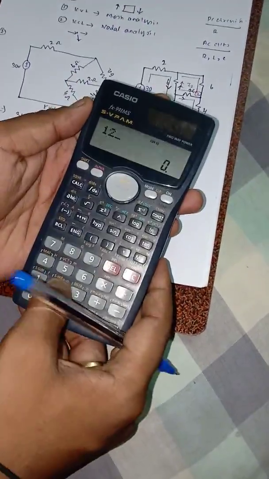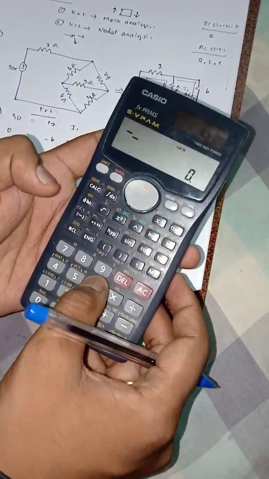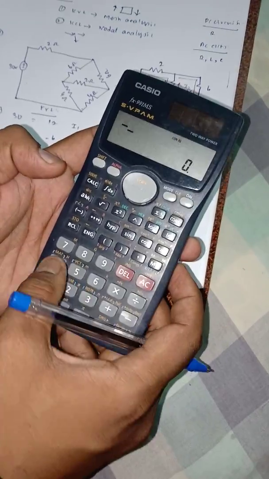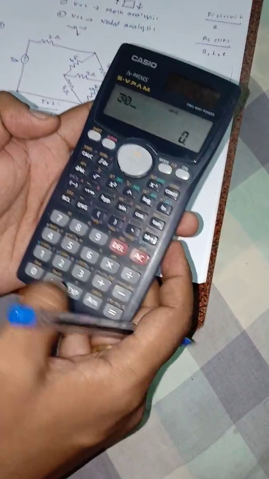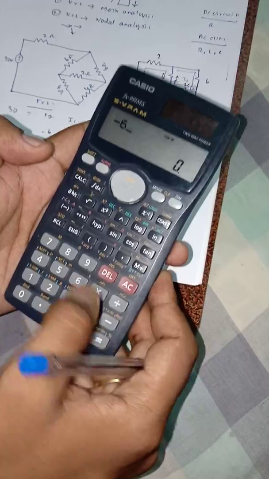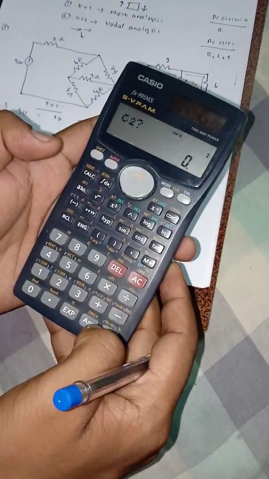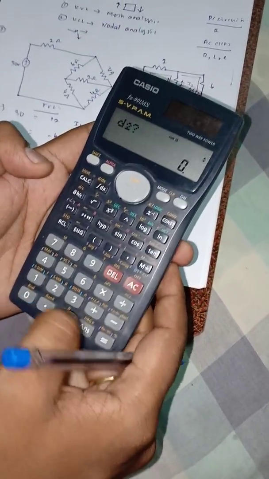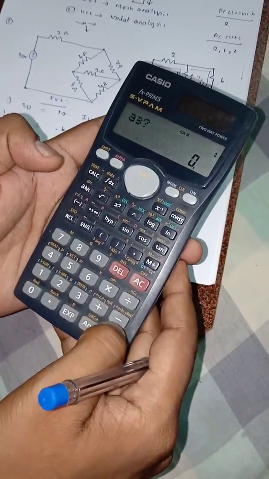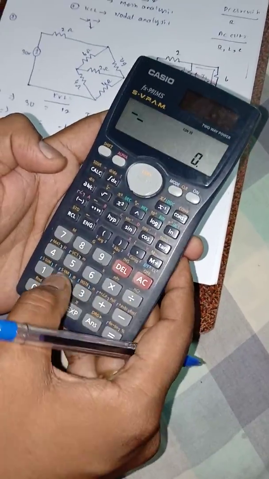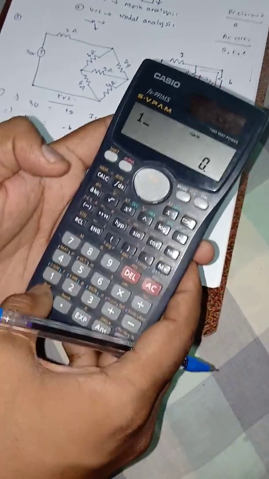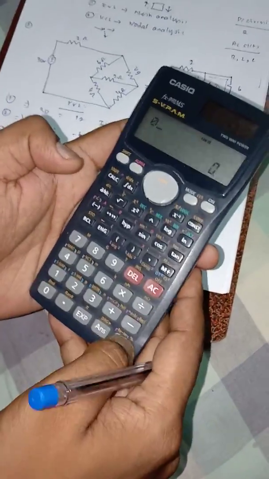So now enter the values: 12, minus 6, minus 4 and 30, and your A2 value is minus 6, 14 and minus 2 and 0, and then minus 4, minus 2 and 10 and 0.